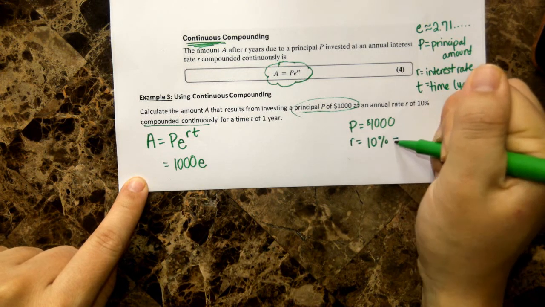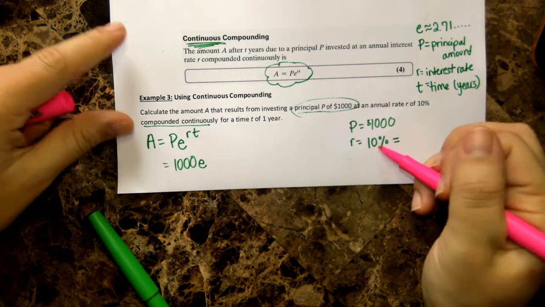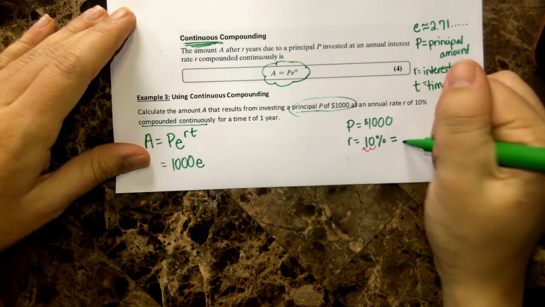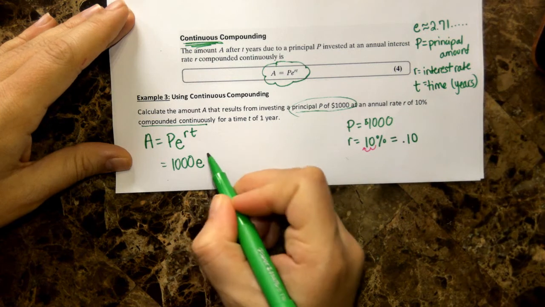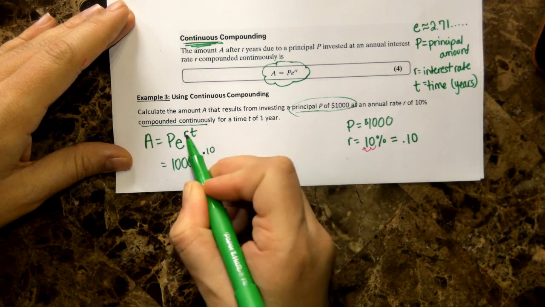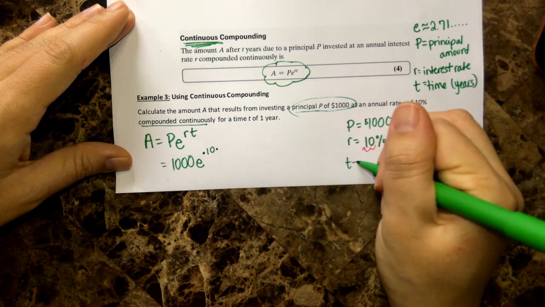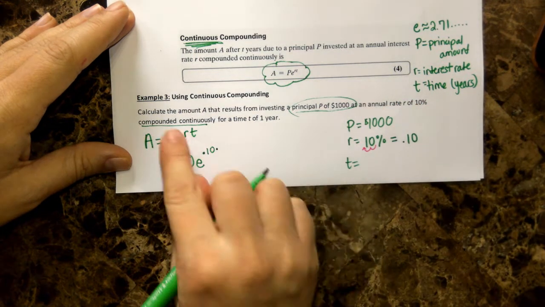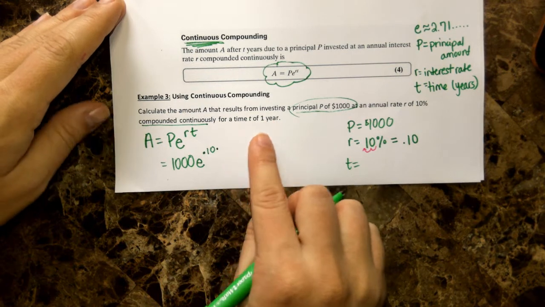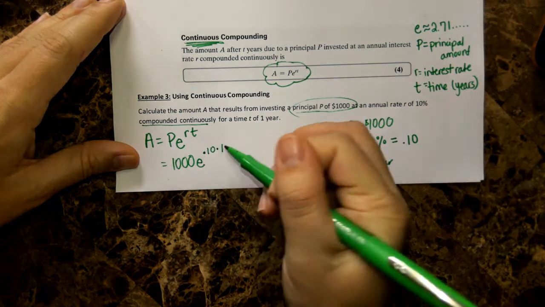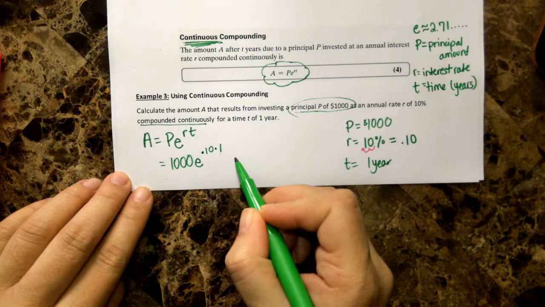As a regular number, though, remember we take the decimal and we move it 2 spots to the left, which is 0.10. So I'm going to raise it to the 0.10 power times T. T is how much time in years that this investment's going to go on, and it says 1 year. So my T value is 1. And then I'm going to go ahead and calculate that.